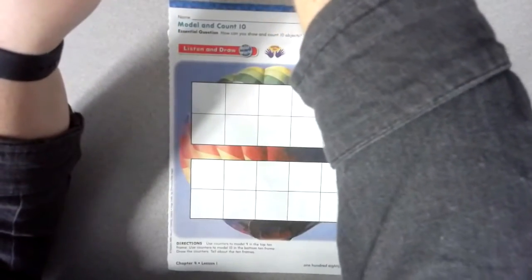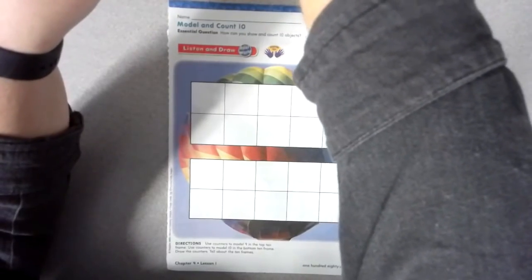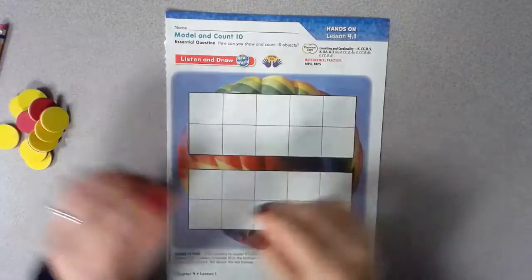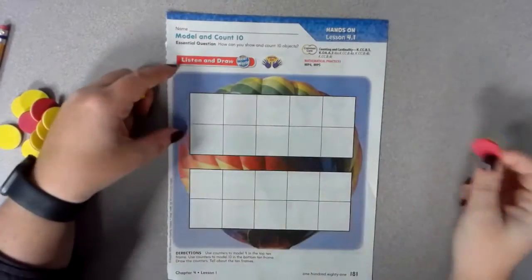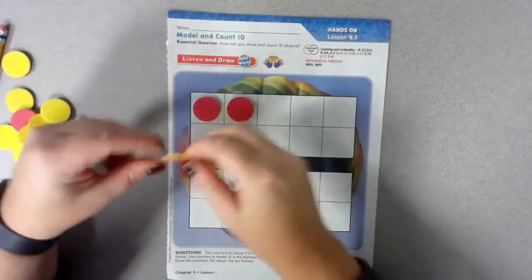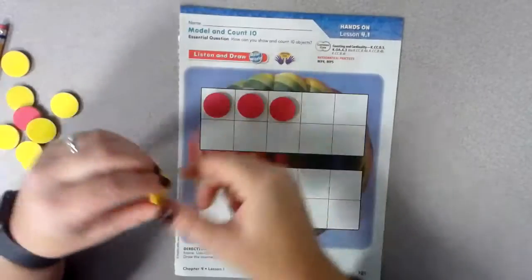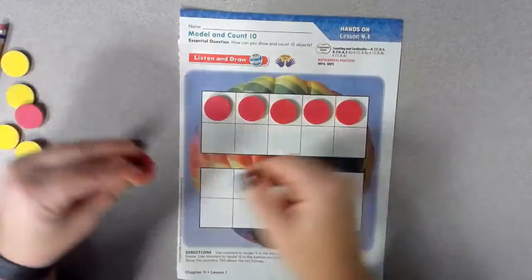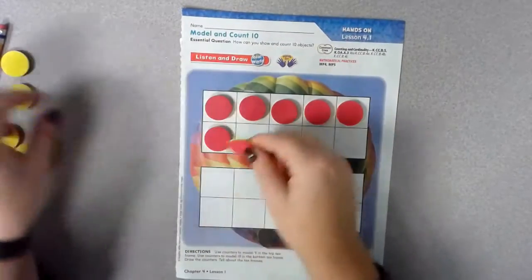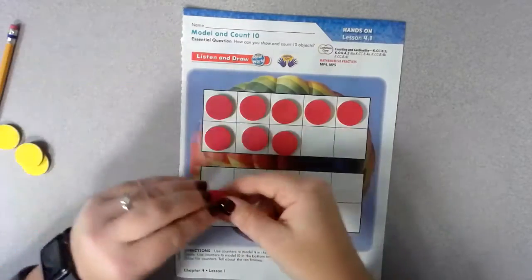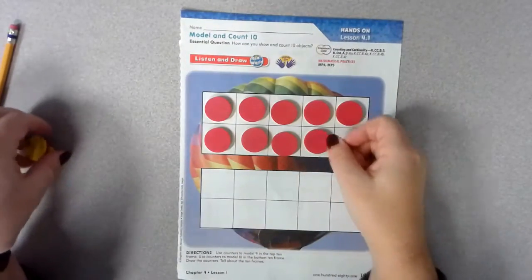So our first thing on this top page here, you're going to use counters to model 9. So we're going to model 9 with our counters. 1, 2, 3, 4, 5, 6, 7, 8, 9.